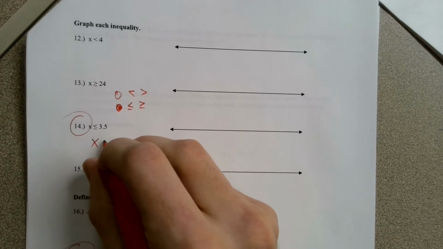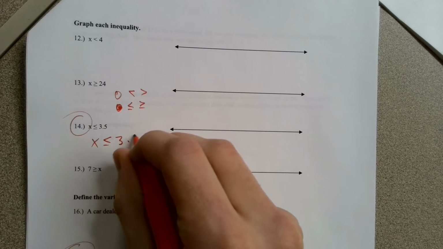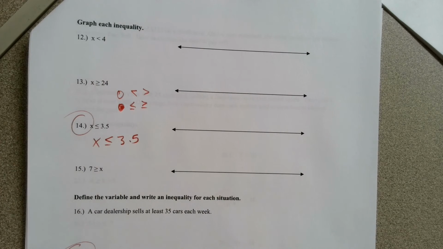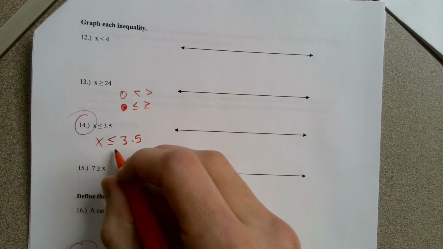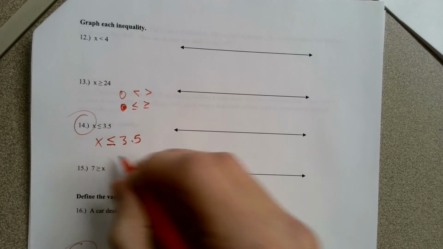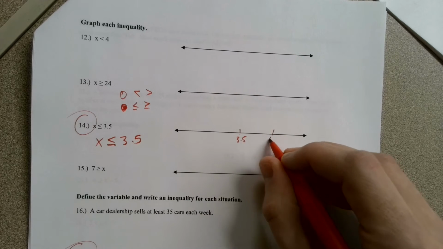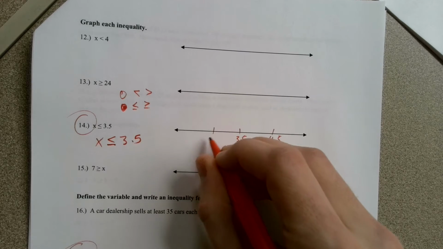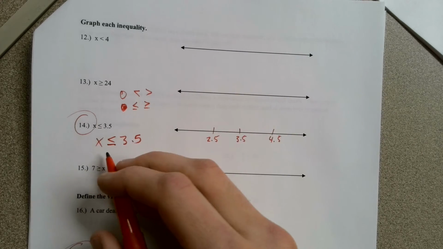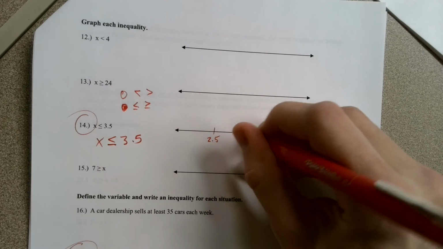So we got x is, how would I say this out loud? I'm thinking makes an L. X is less than or equal to 3.5. On here, I'm just going to jot 3.5 right here. We'll go 4.5 over here, 2.5 over here. I know my dot is going to be on 3.5. I know it's going to be closed.